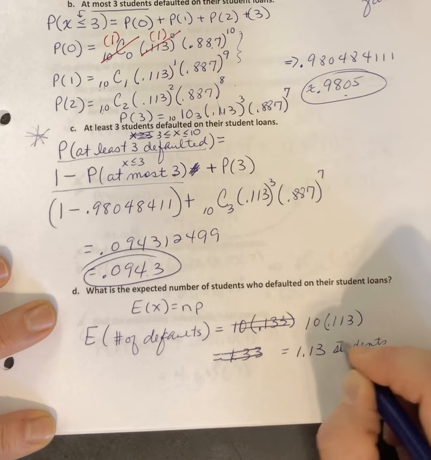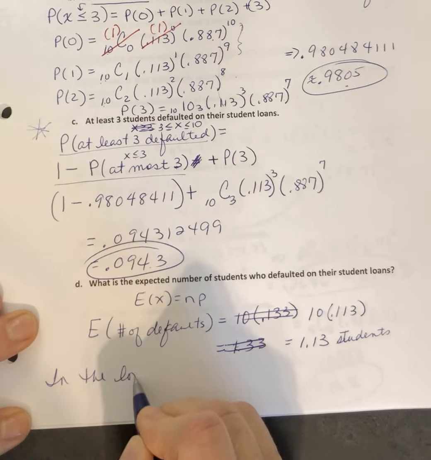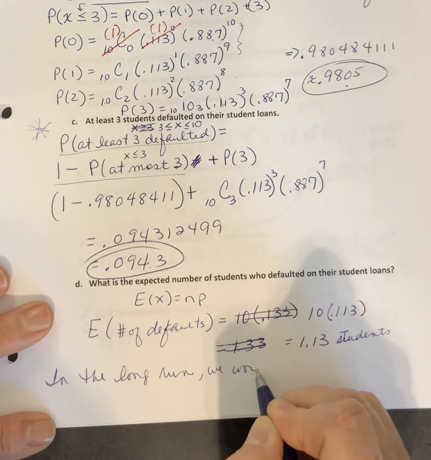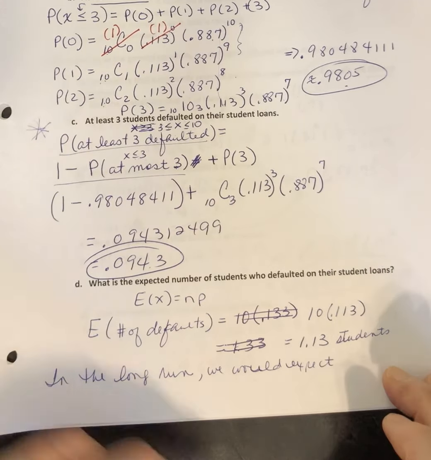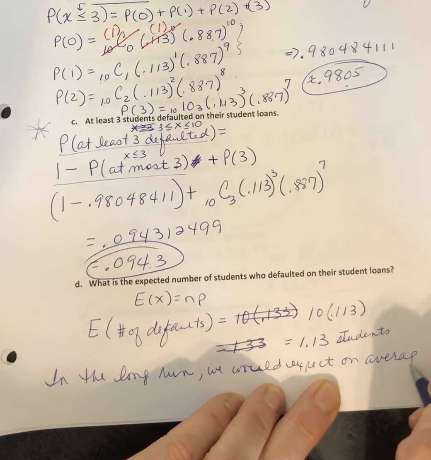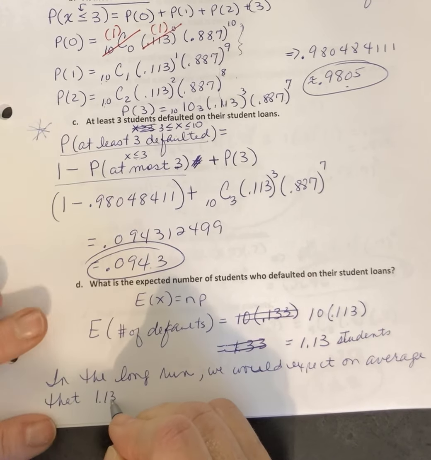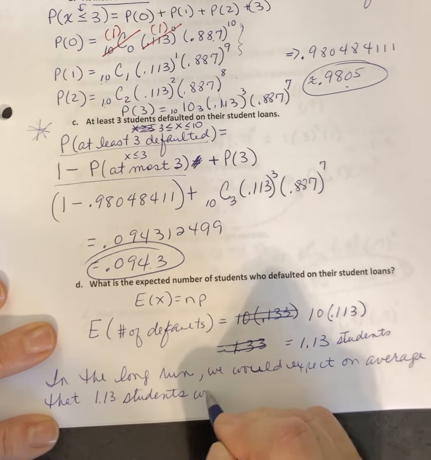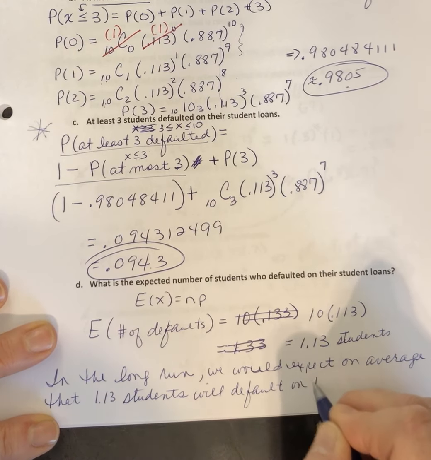Don't lose sight of what you're finding. So in the long run, we would expect on average that 1.13 students will default on their student loans.